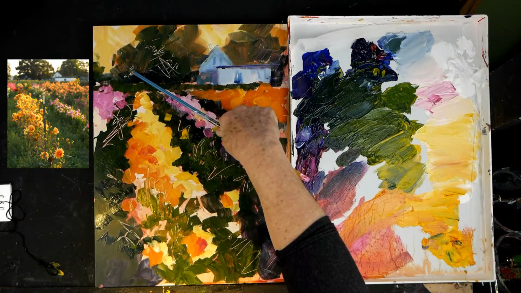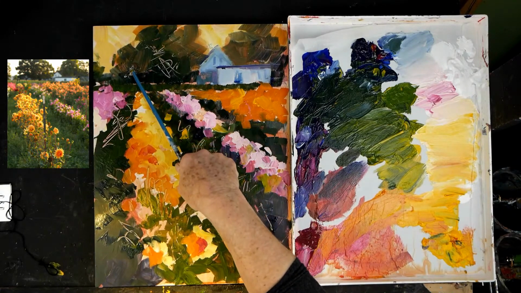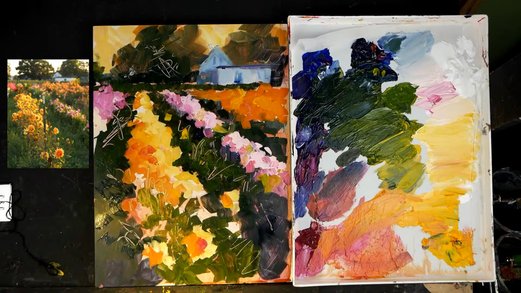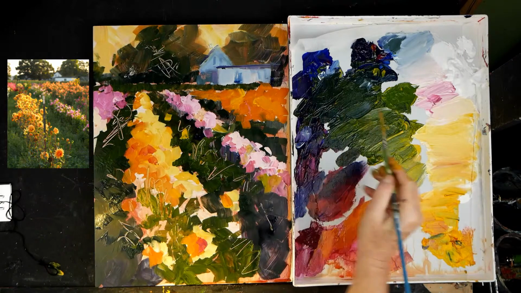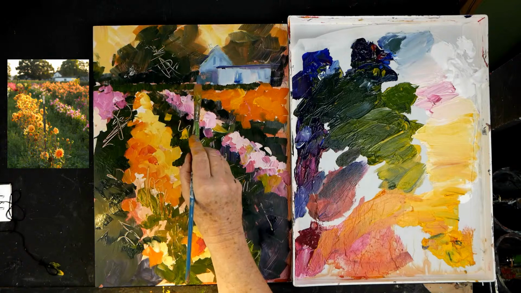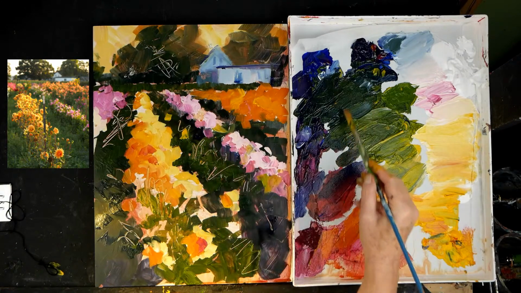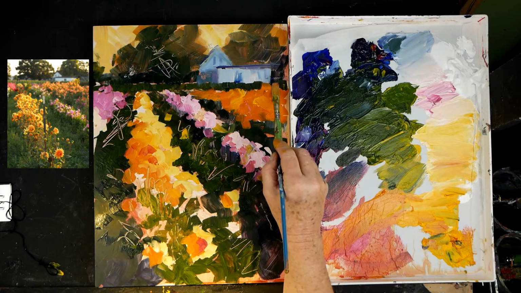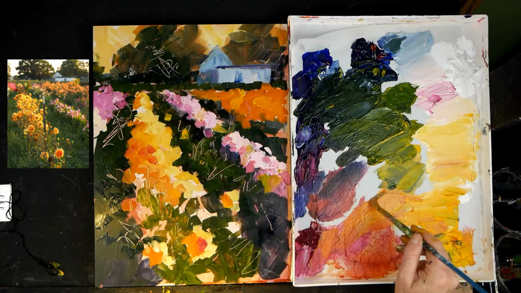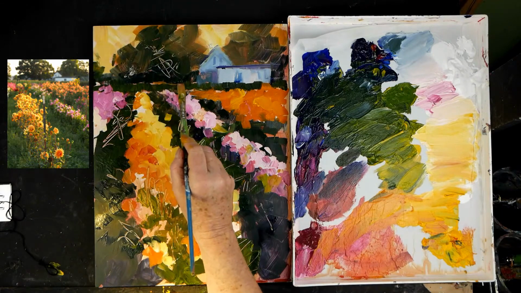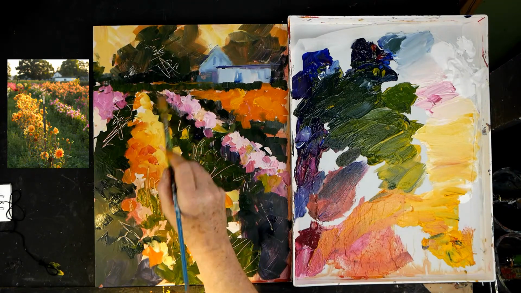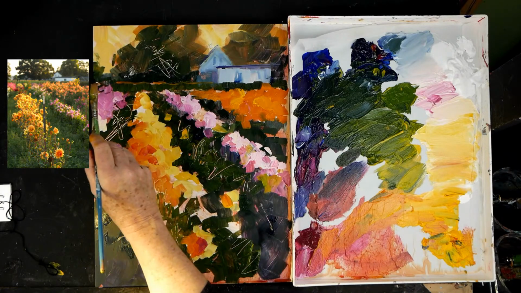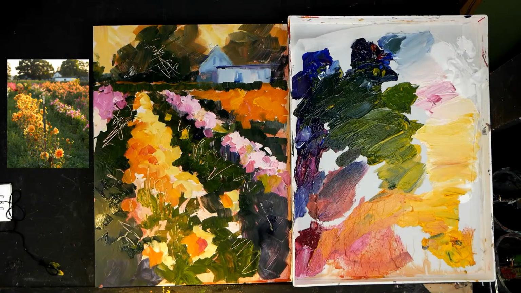But I still want to keep the basic idea running through this so that I still keep my feel of 3D. It's just a hint of some kind of flower back there on that edge.